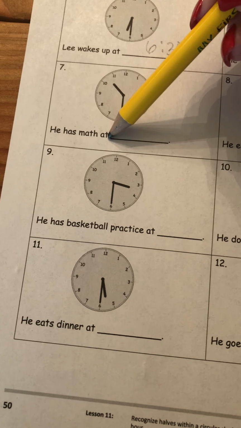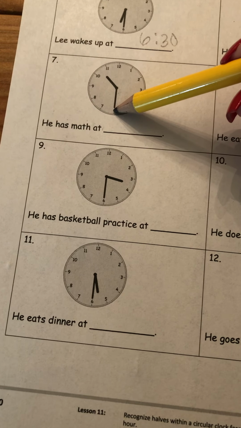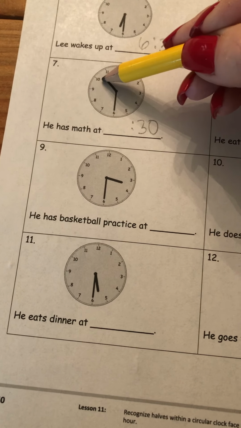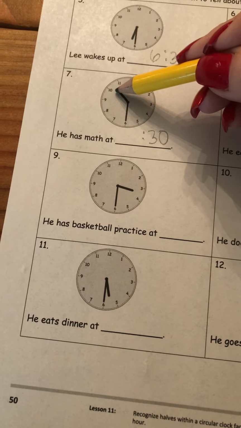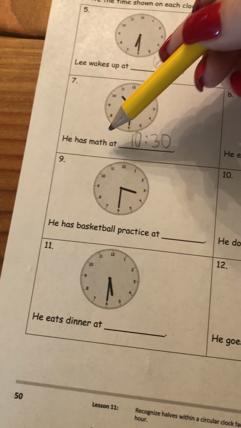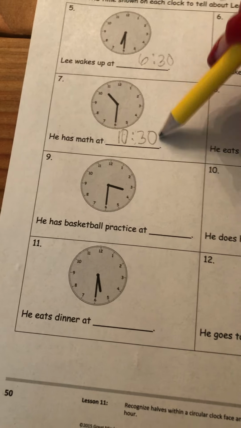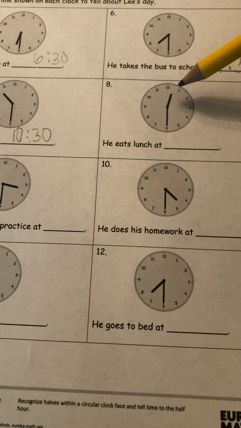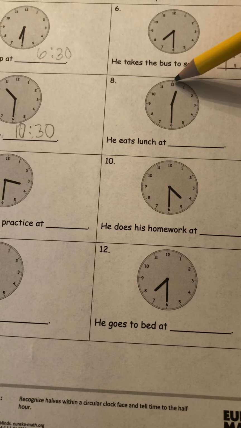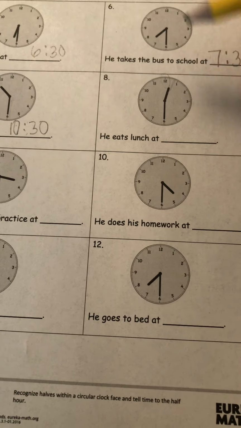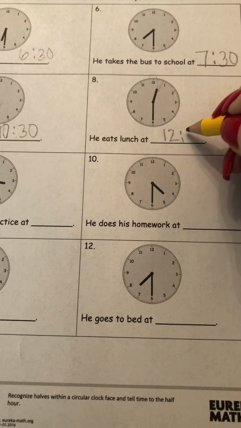He has math at, the minute hand's at the 6, so we know it's going to be 30. And where's the hour hand? 10, very good. So it's 10:30. He has math at 10:30. He eats lunch at, it's still going to be a 30. And what is that pointed at? Good, 12:30.